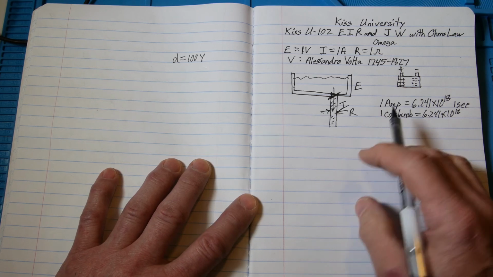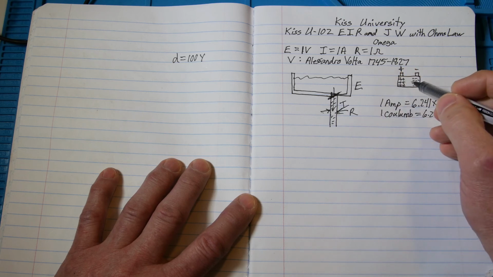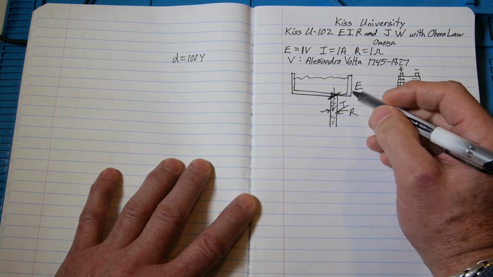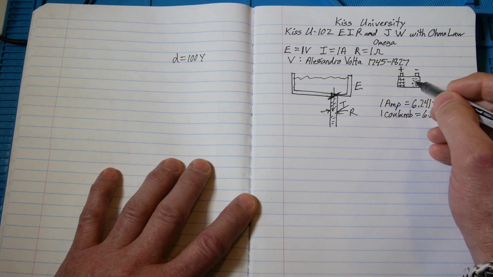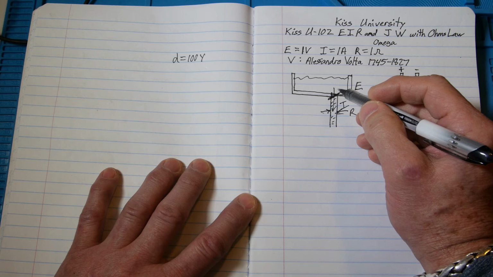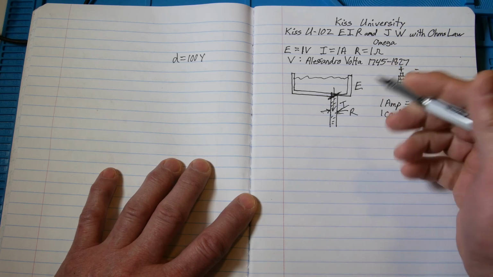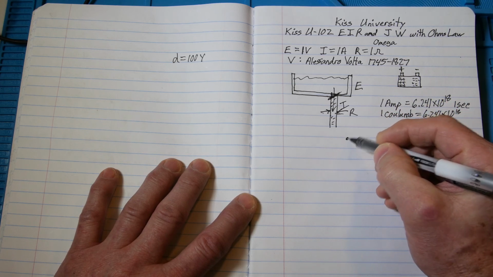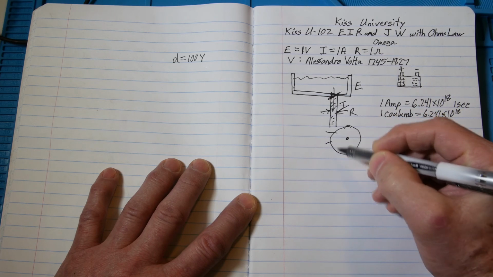All right. So in this, one type of energy is translated to another type. Over here we have chemical energy translated to electrical energy. Over here we have mechanical energy changed into what? Well, let's put a water wheel here, and we have these paddles on it.